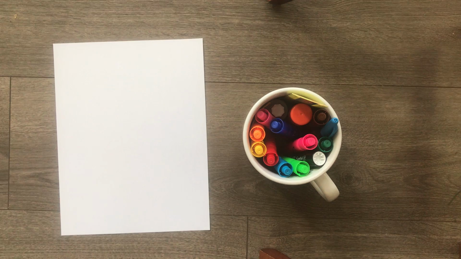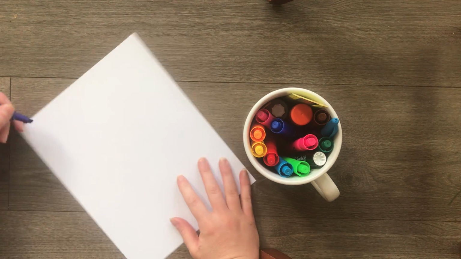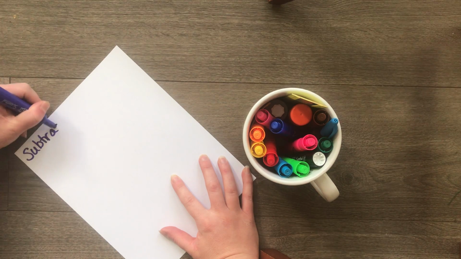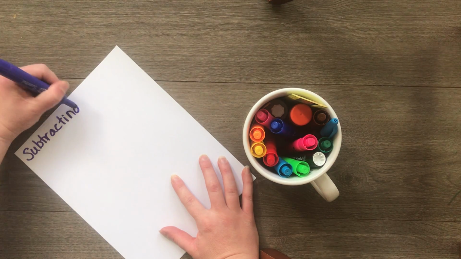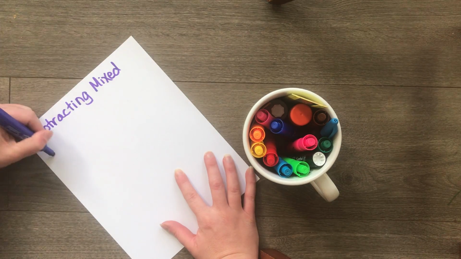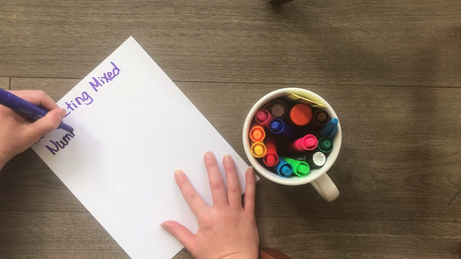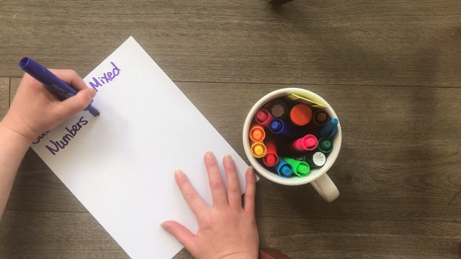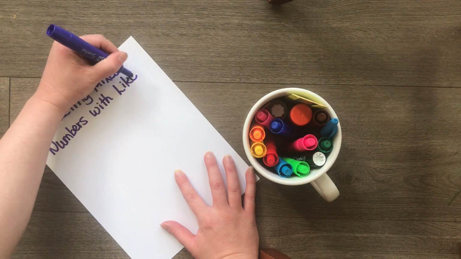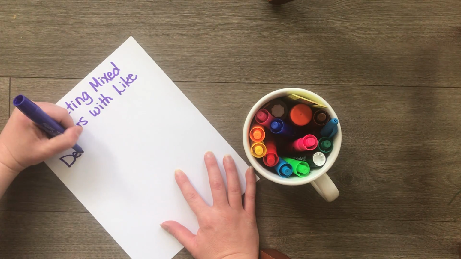Today, we are going to continue to work with mixed numbers. Last time, we added mixed numbers that had like denominators. Today, we are going to be subtracting mixed numbers with like denominators.